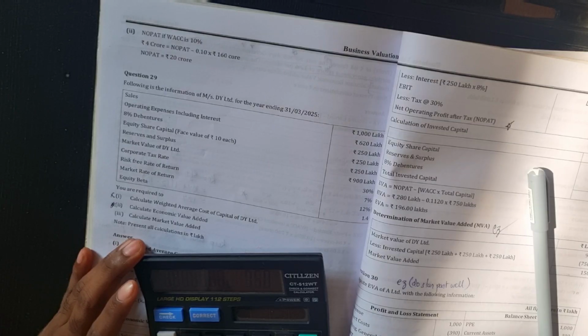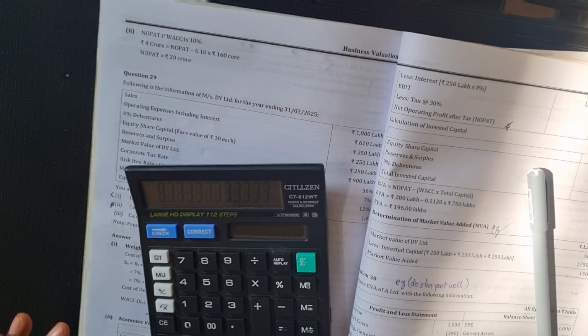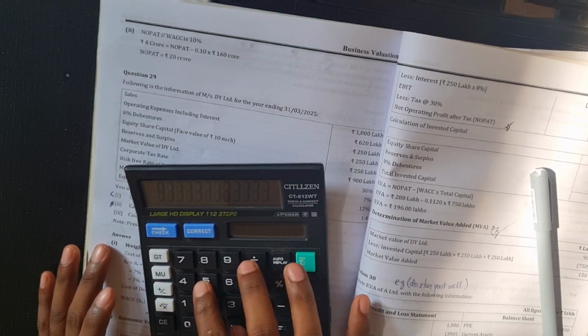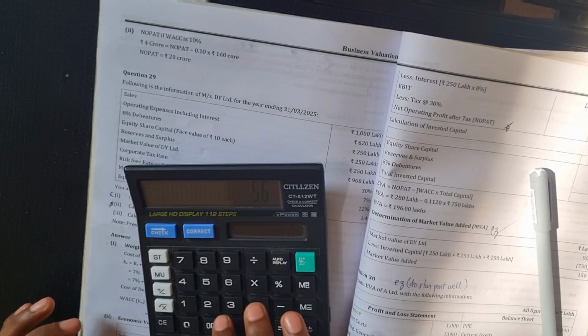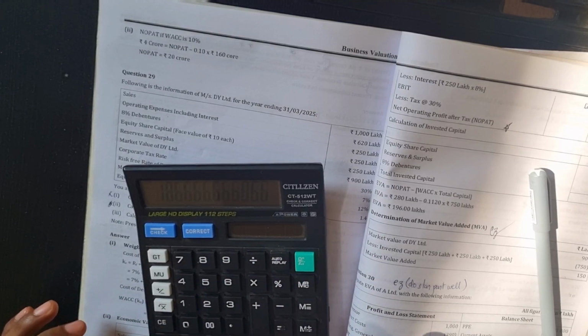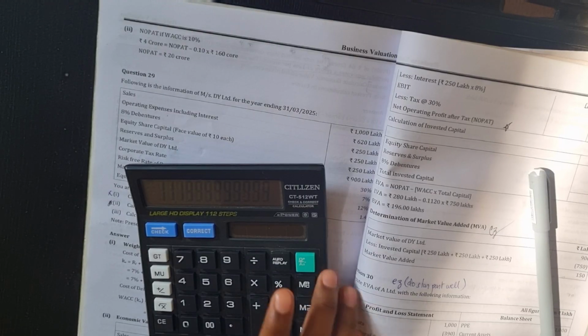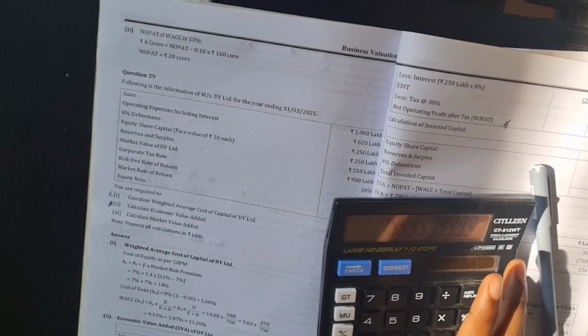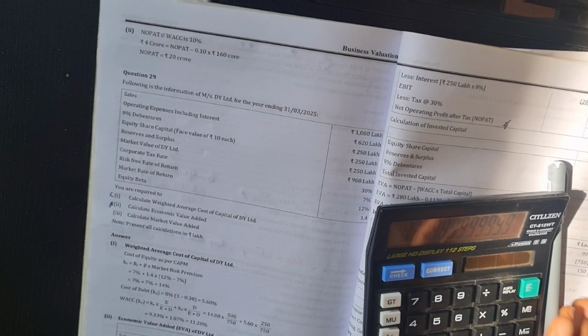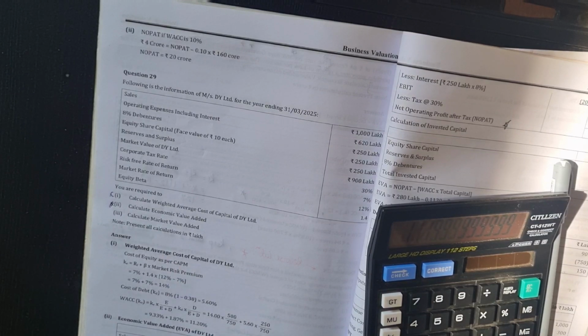So I'm getting it as 9.33, plus, for the next part, 5.6 into 250 divided by 750, I'm getting it as 1.87. Okay, my KO is 11.20. Weighted average cost of capital is 11.20. It is very much easy, you can skip it.